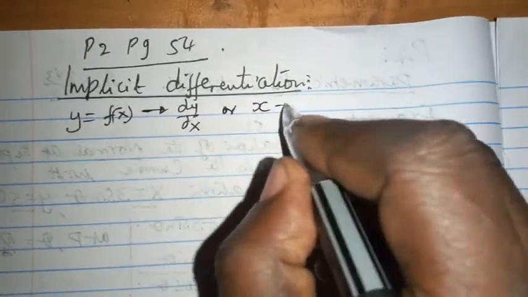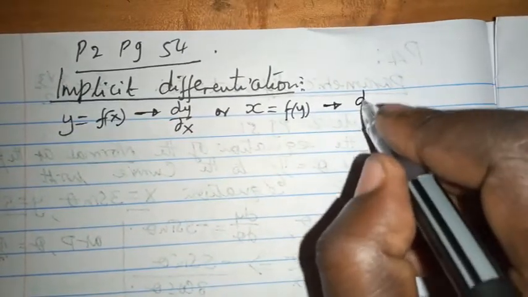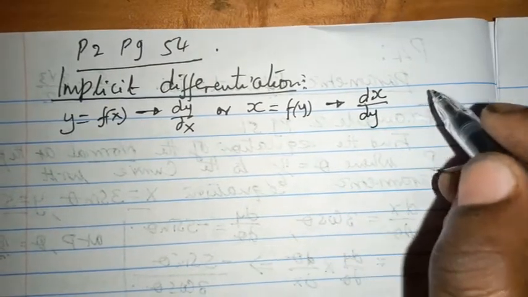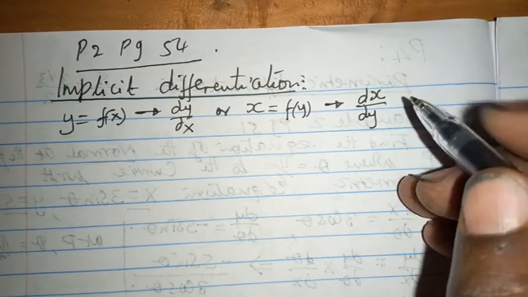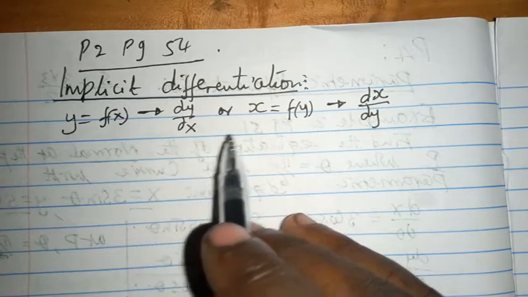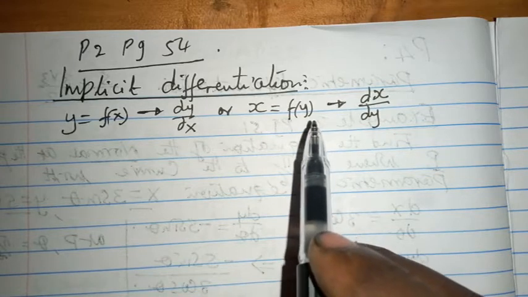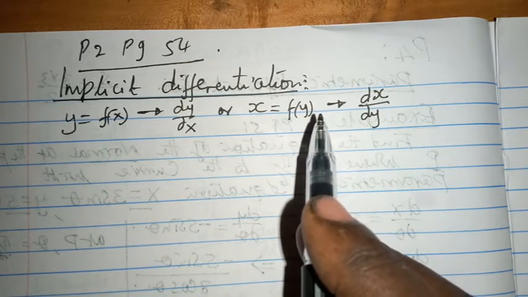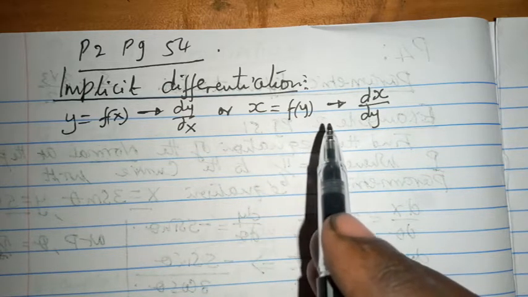Or x equals a function of y, and this way you will differentiate x with respect to y, dx/dy. And if you cannot rearrange terms when we have y and x on either side, you can sometimes differentiate these equations implicitly without rearranging them.